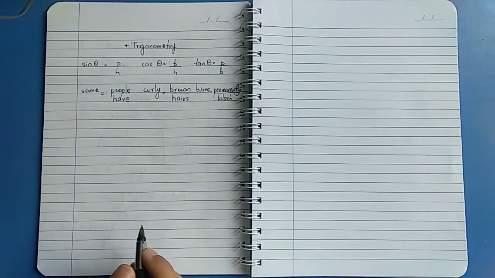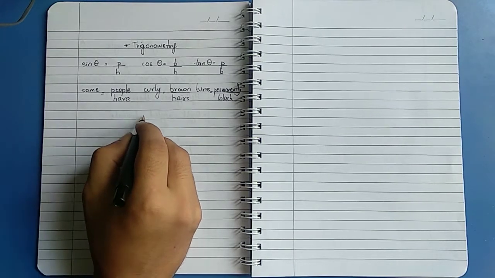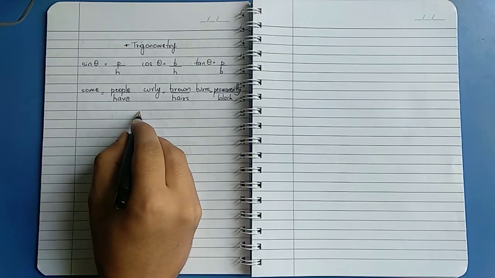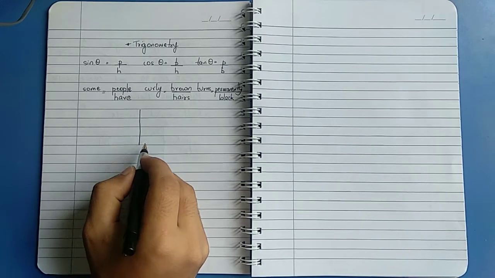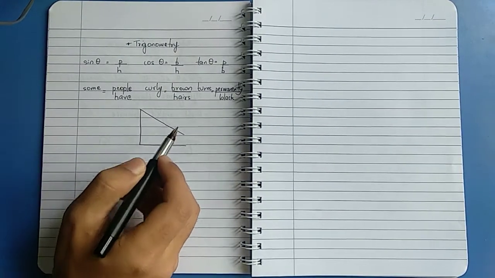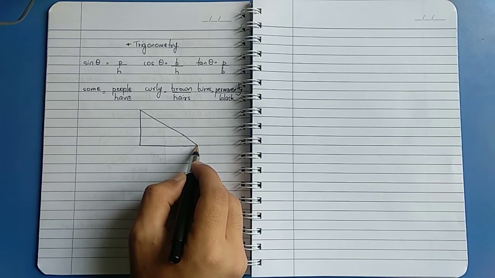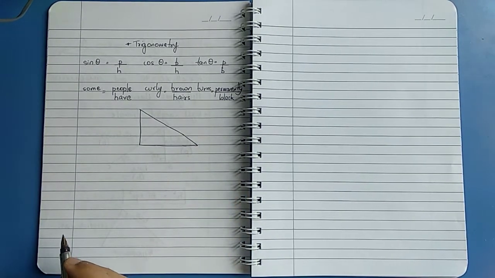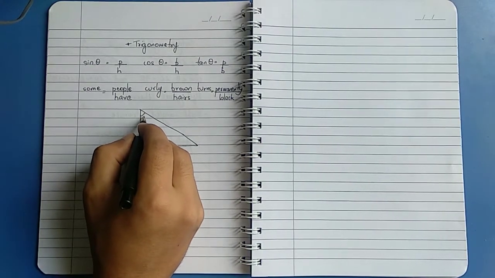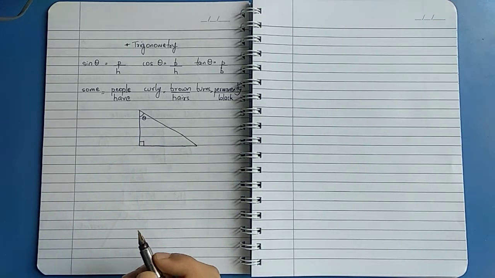Okay, let us just recall what this perpendicular, hypotenuse and base were. Consider a right angle triangle. Suppose this is the base angle, say it's theta. This is 90 degree.